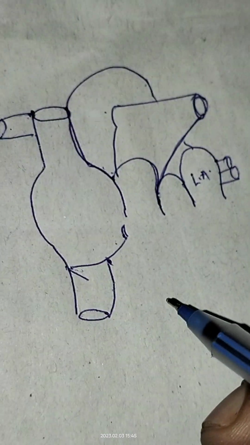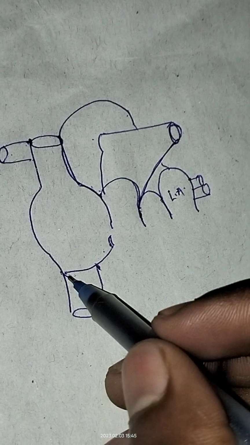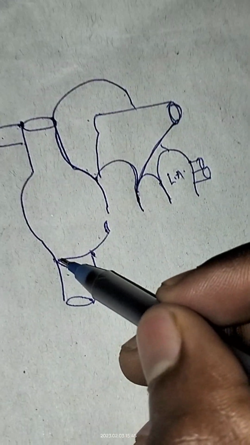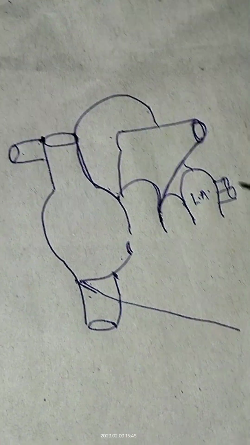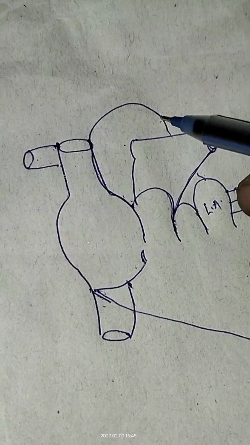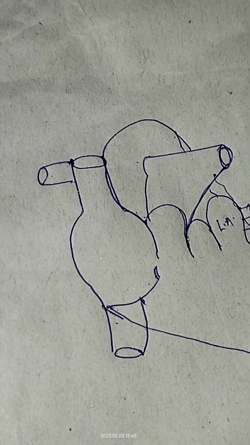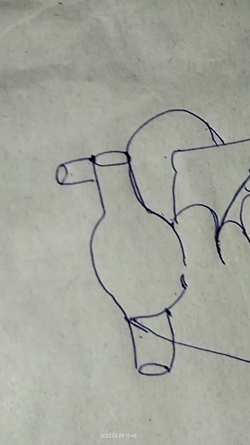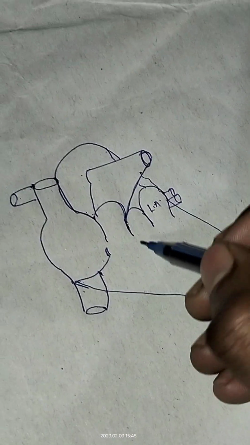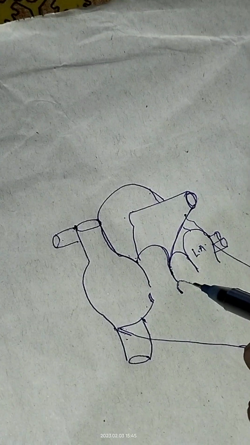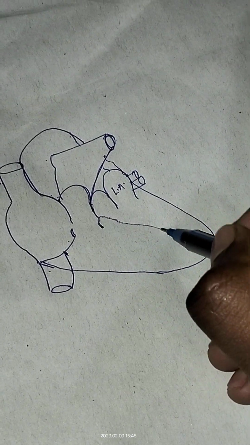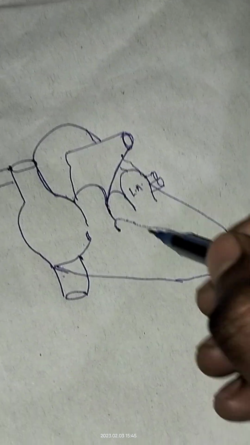like this. After making it, the lower border must be drawn from here, and this. After making this, you must draw like this. Then after, you have to make the septum, which divides the heart into left and right side.